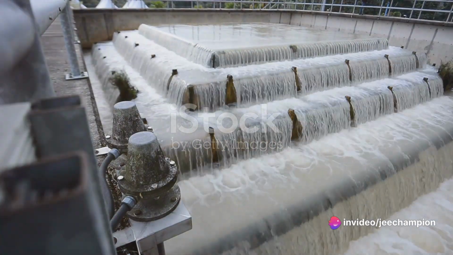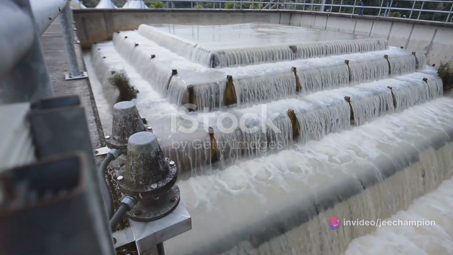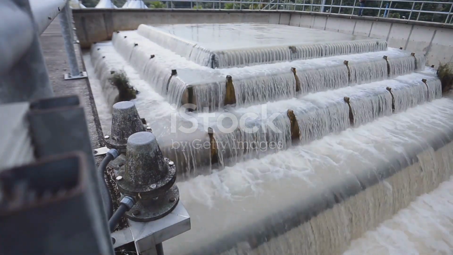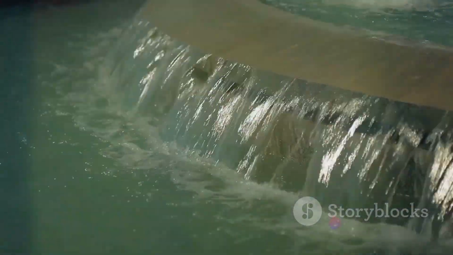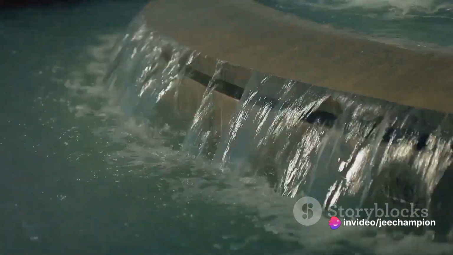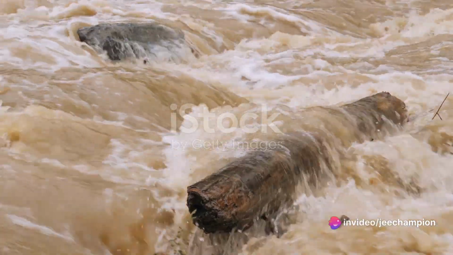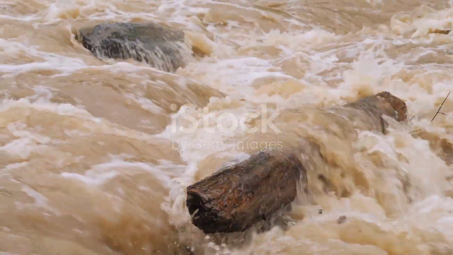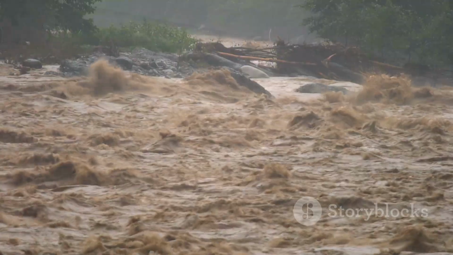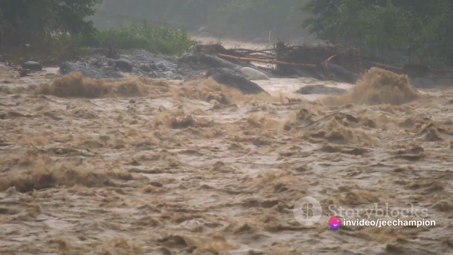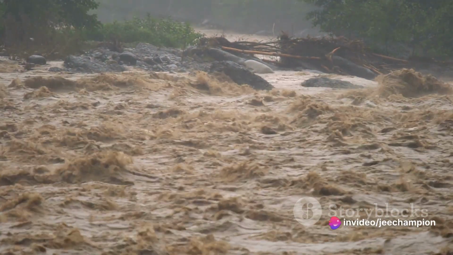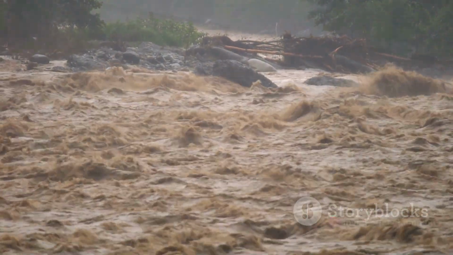Now, let's shift gears and dive into the world of aerospace. Ever wondered how airplanes manage to stay up in the sky? It's all about controlling turbulence. Engineers study turbulent flow to design wings and engines that can withstand the chaotic air currents at high altitudes. Moreover, in environmental science, understanding these flow patterns aids in predicting and mitigating the effects of natural disasters. For instance, understanding how water flows during a flood can help design effective evacuation strategies and save countless lives.